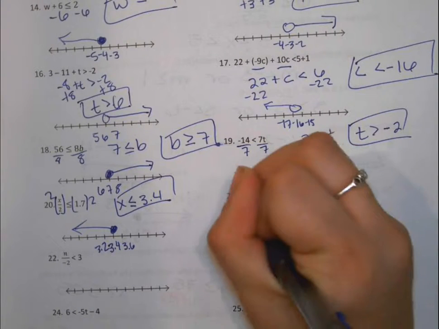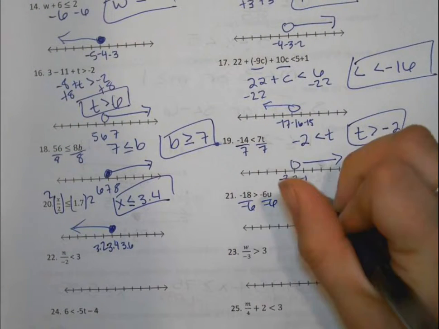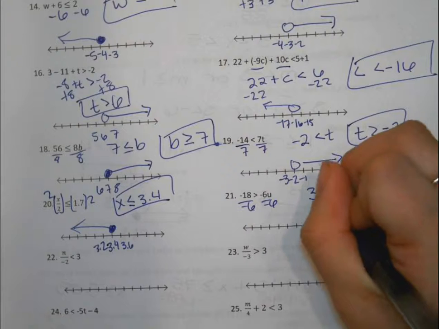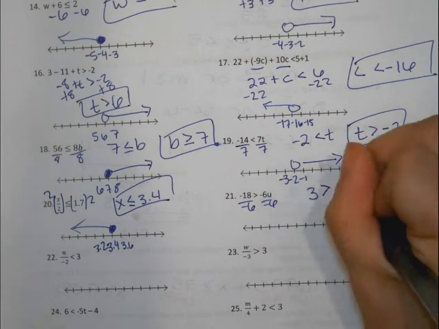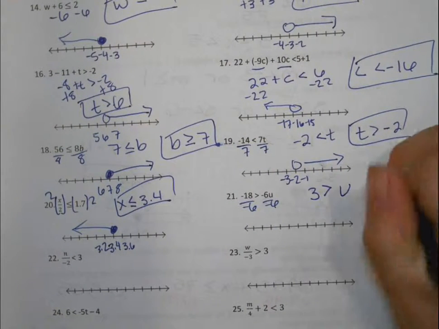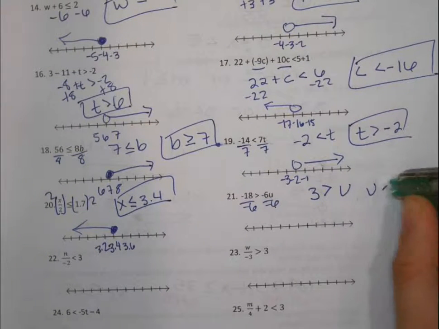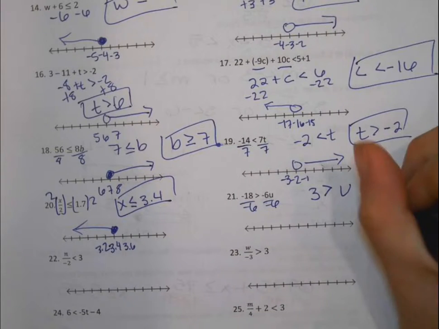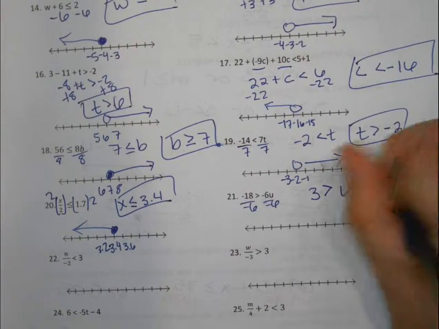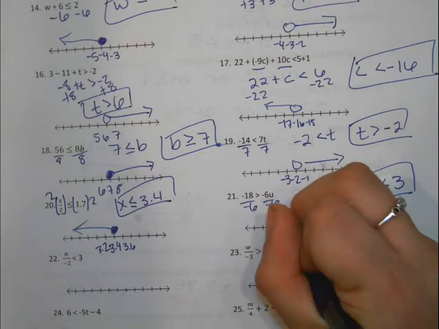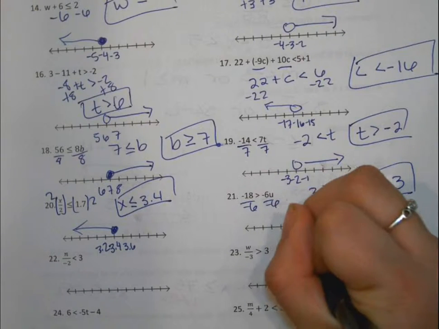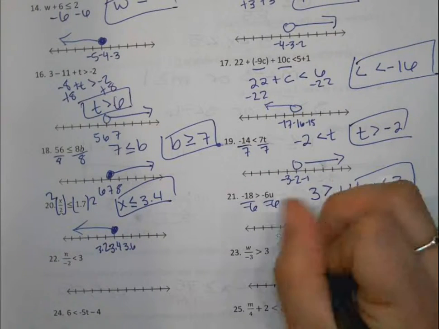Number 21, I'm dividing by a negative 6. So I get positive 3, sign flips, and then u. I want to write my variable on the left side, so now it's, nope, sign flips, and I put u is less than 3. So I have my number line. Open circle, to the left.